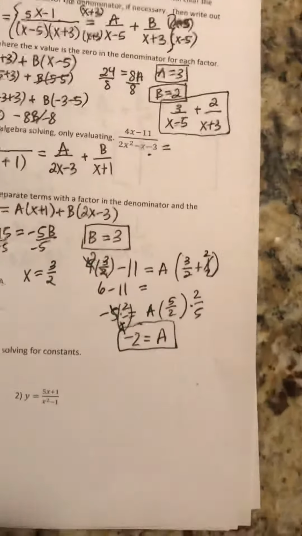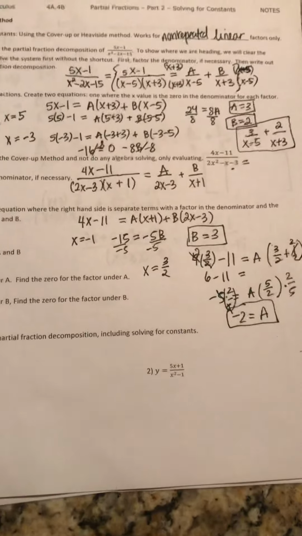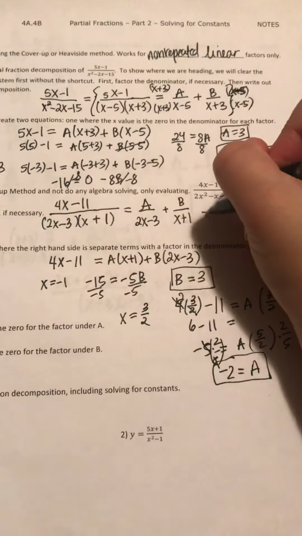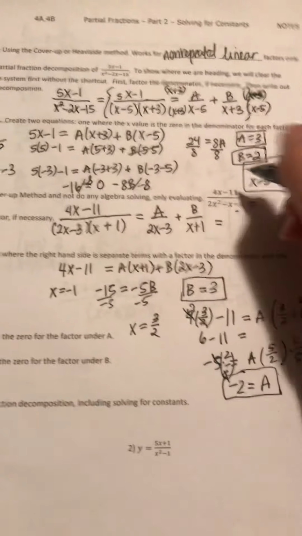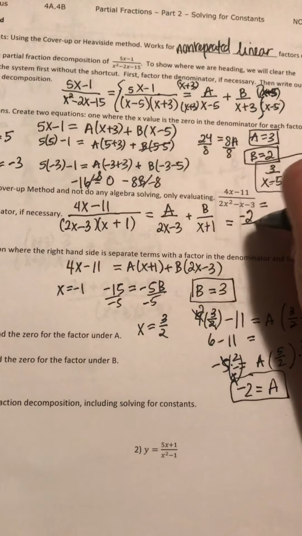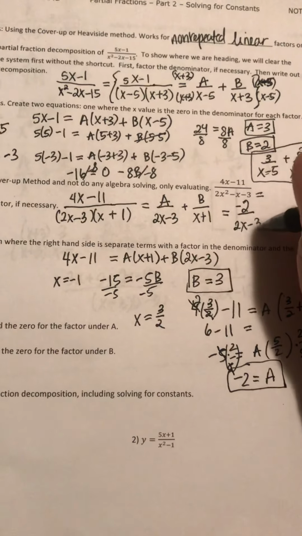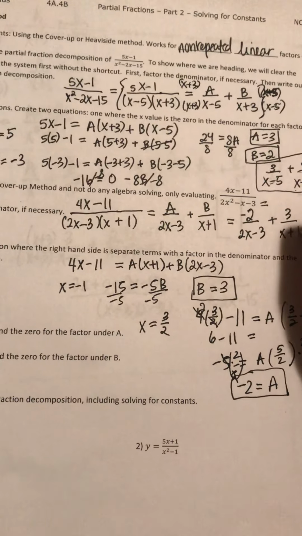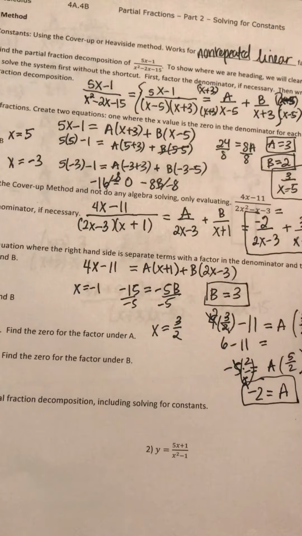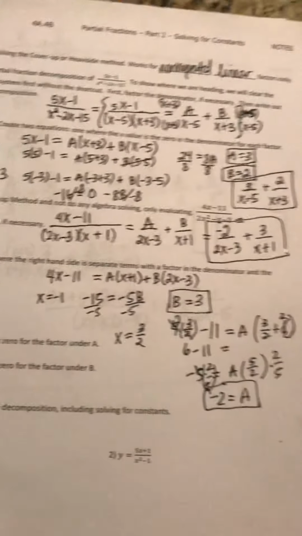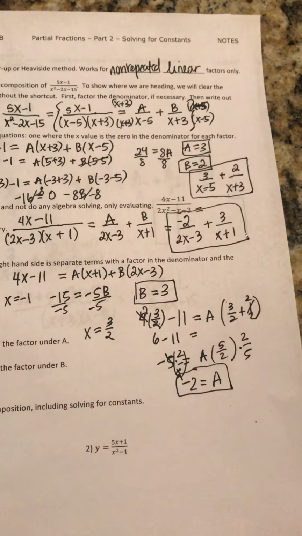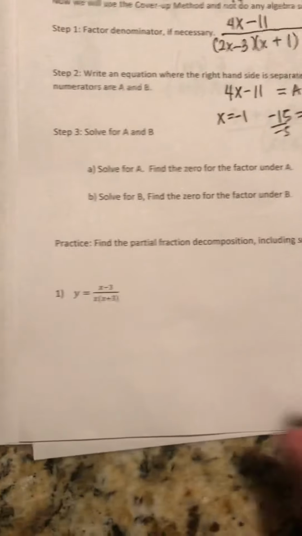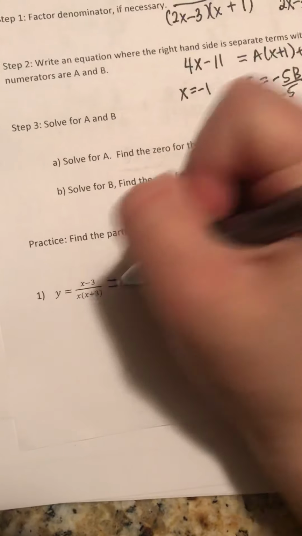We got it. We got our A, we got our B. Going to rewrite this as our final answer, which will be negative 2 over 2x minus 3 plus 3 over x plus 1. And there you have it. That's our partial fraction decomposition. There are 2 more examples here at the bottom. Let's do them rather quickly.